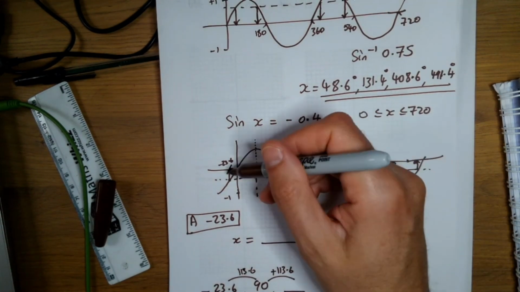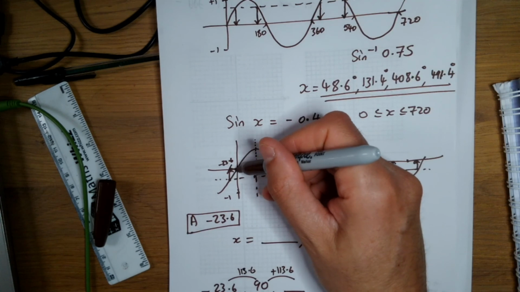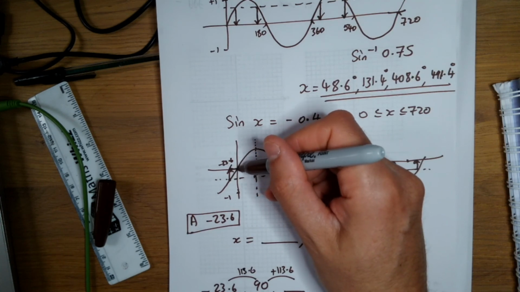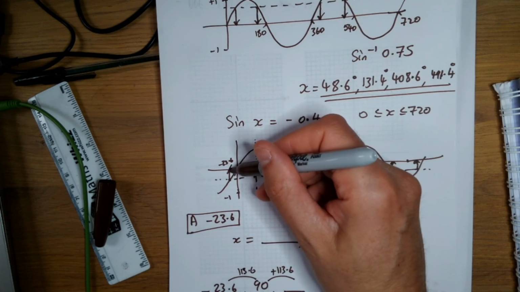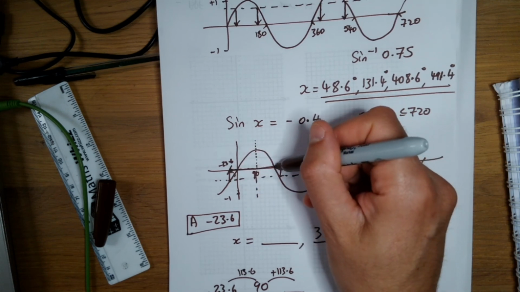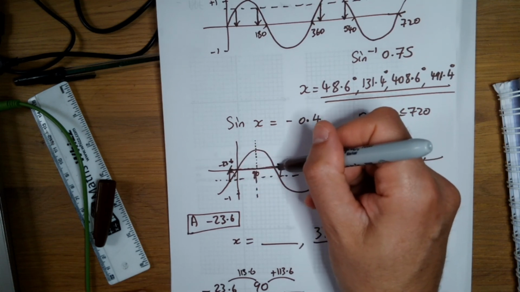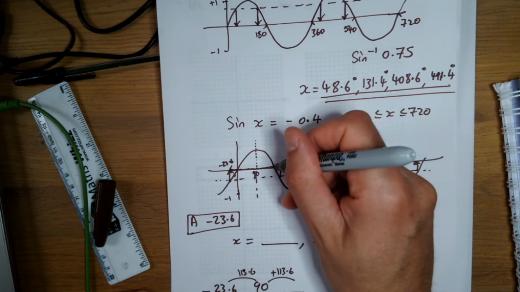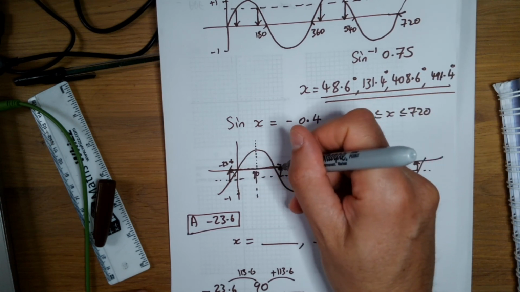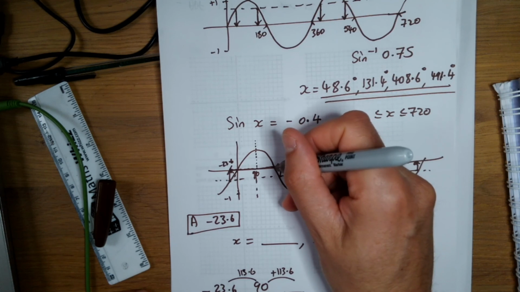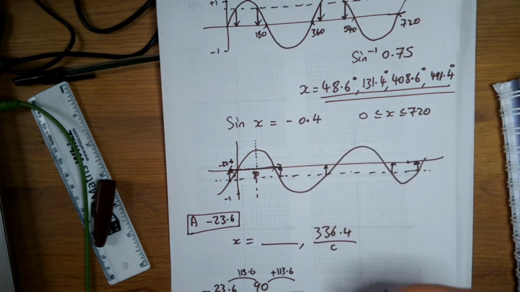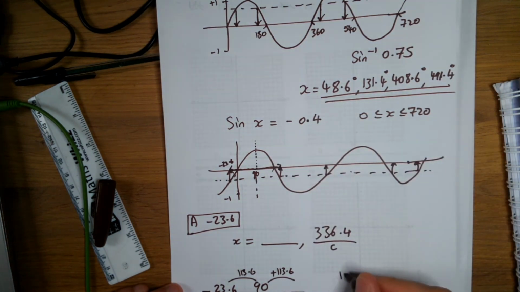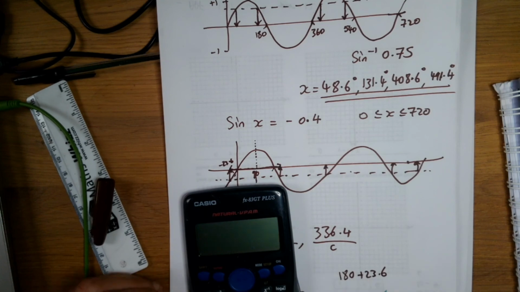Another way of doing it is to realize that this little gap between where the graph crosses the axis and the answer is the same as this little gap here. Okay, so this gap is 23.6 degrees. This gap here is 23.6 degrees. So I want to do 180, which is what that is, plus 23.6. That's a different way of doing it. That's what I would do, to be honest. So I'm going to do that.